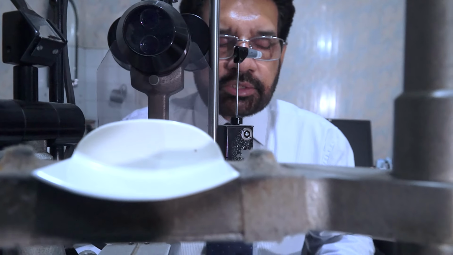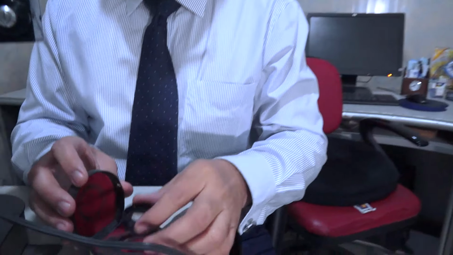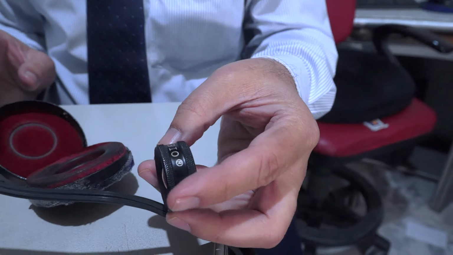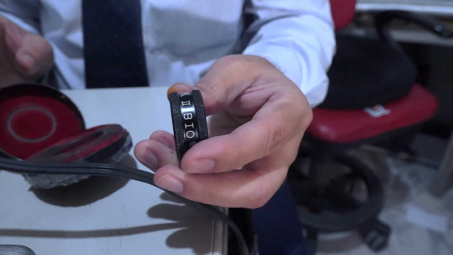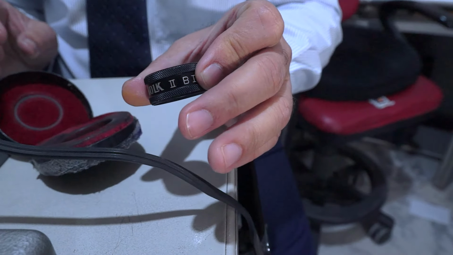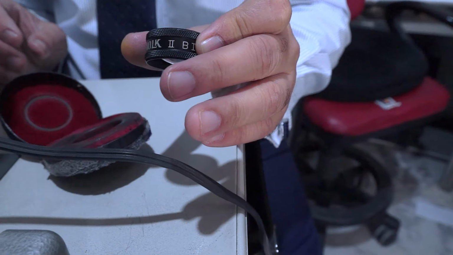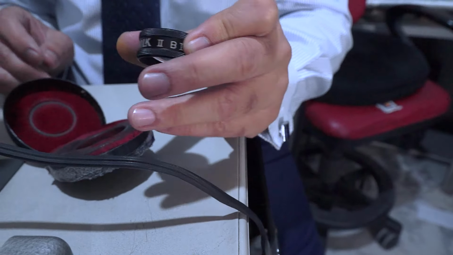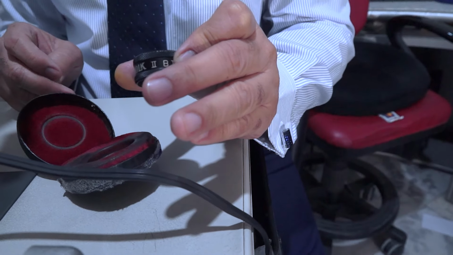There are other lenses for examination of the fundus. This is a 78 diopter lens. This is called fundus biomicroscopy, by which we can examine the fundus, which consists of the retina and the vitreous.